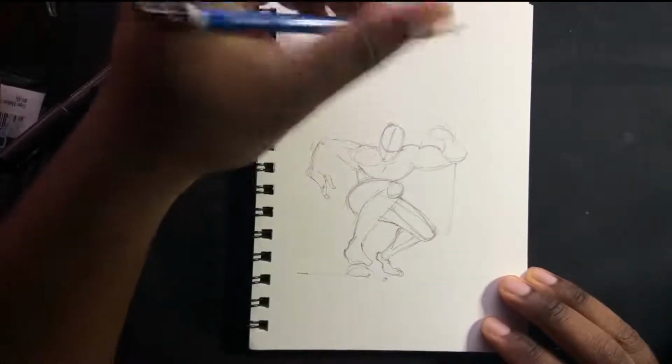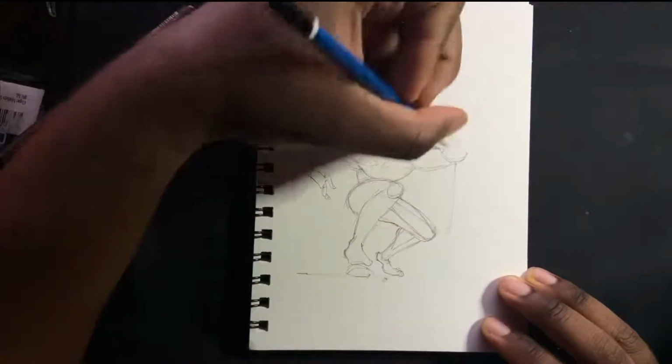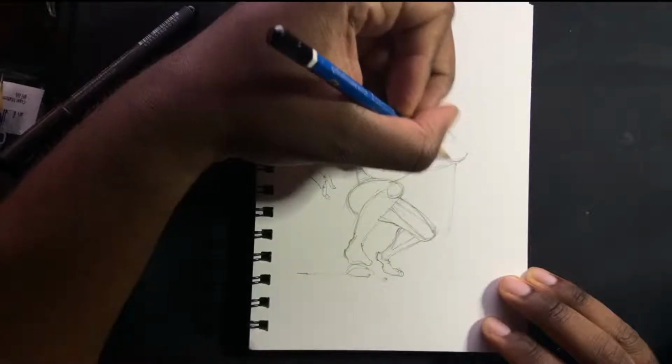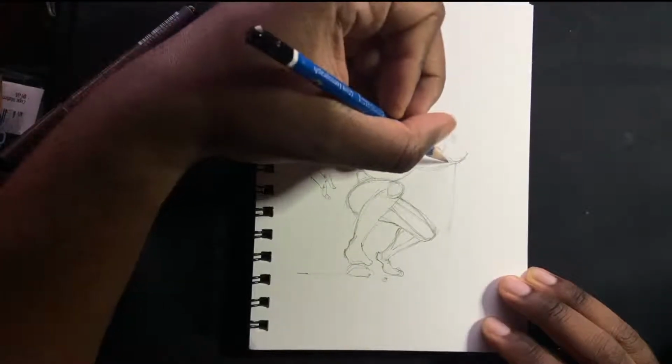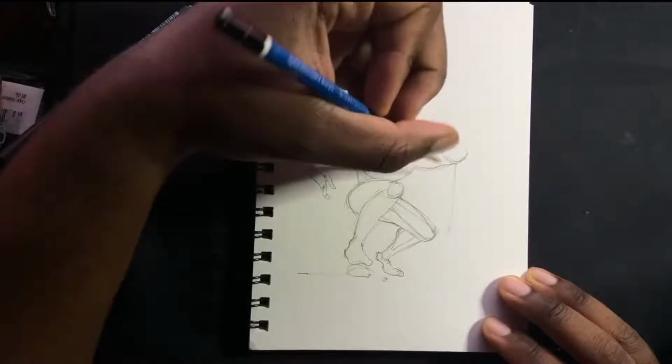So now I'm going to start drawing the biceps. Now the bicep, I can make it a little bit smaller because I think it's a little bit too big. So sort of like that.